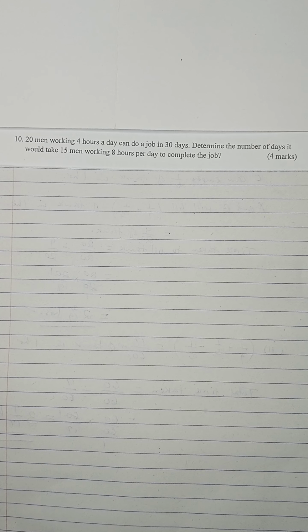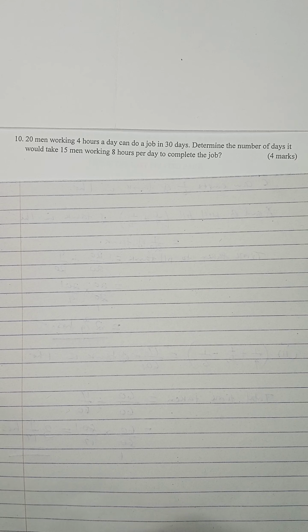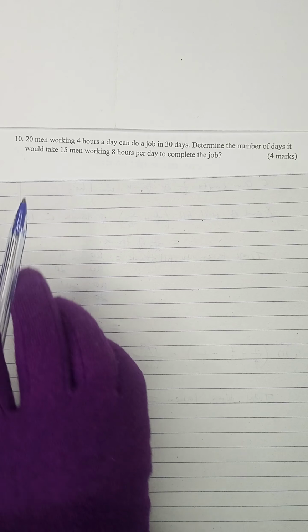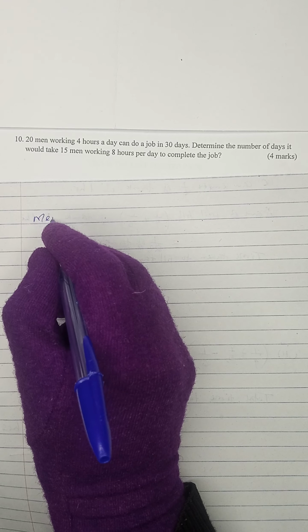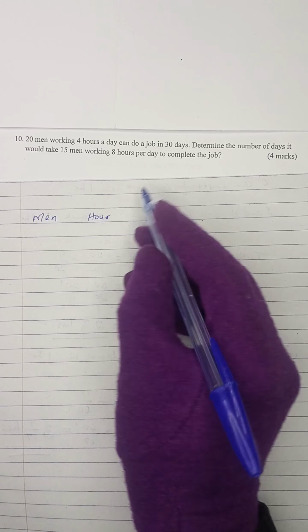20 men working 4 hours a day can do a job in 30 days. Determine the number of days it would take 15 men working 8 hours a day to complete the job. In such a question, you have to arrange whatever you've been given. So we have men, then we have hours, then we have days.